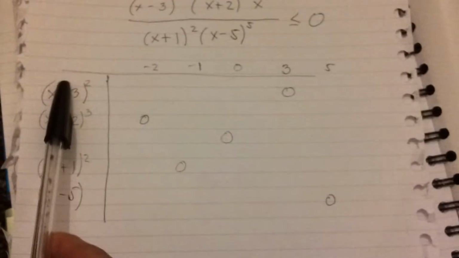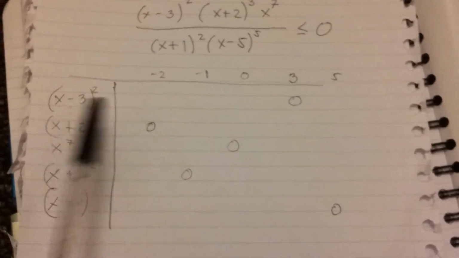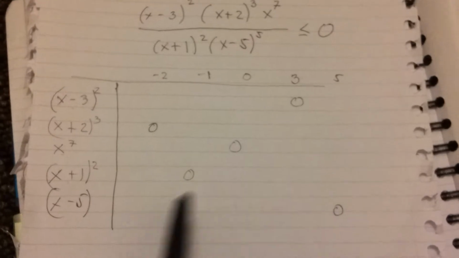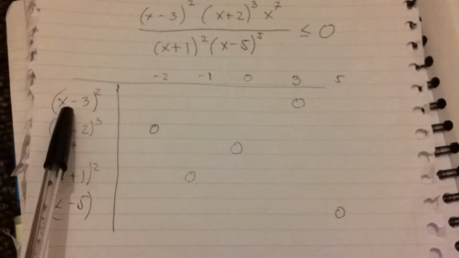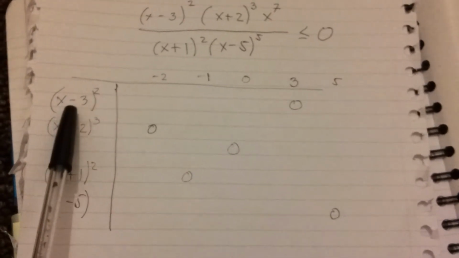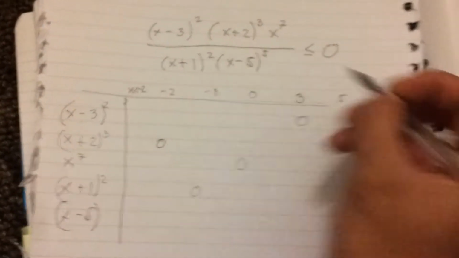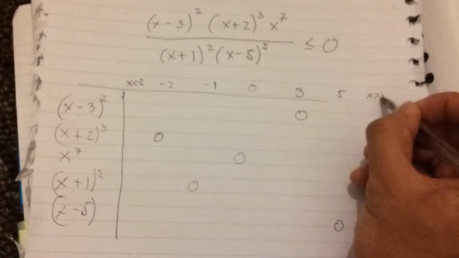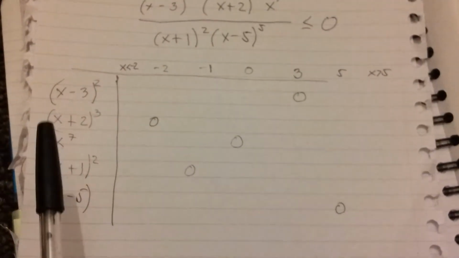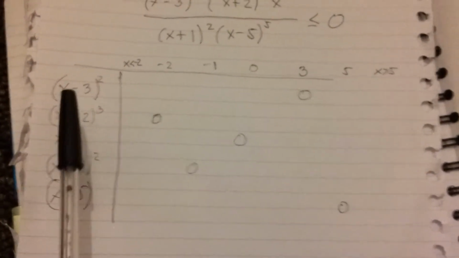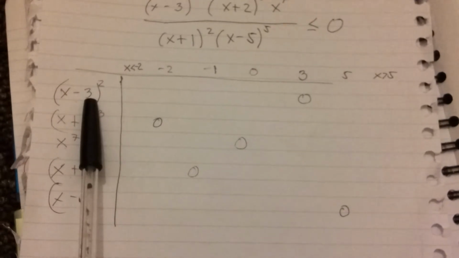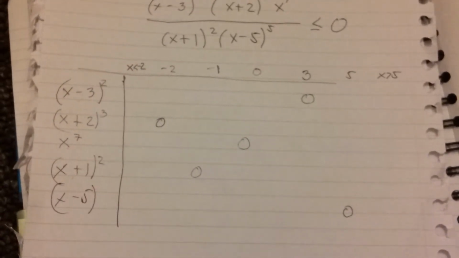But, anong matabo sa kada variable nga hindi kung lain naman ang values ng x? So, first, ang x minus 3 squared. Anong matabo? Before that, let me put this. X is less than minus 2. If x is greater than 5. Anong matabo sa x minus 3 squared if ang values ng x is less than minus 2?